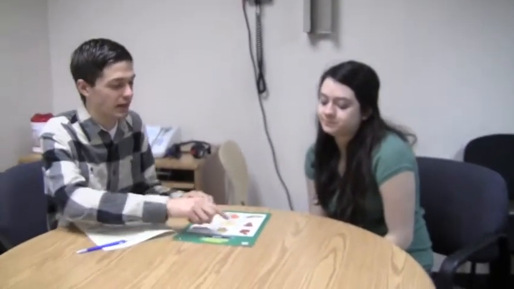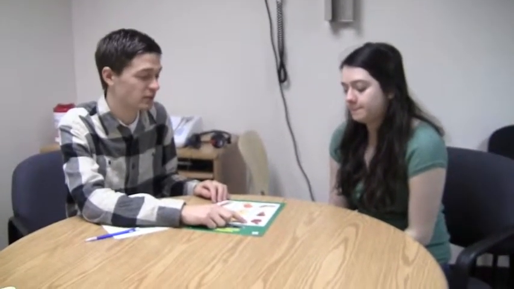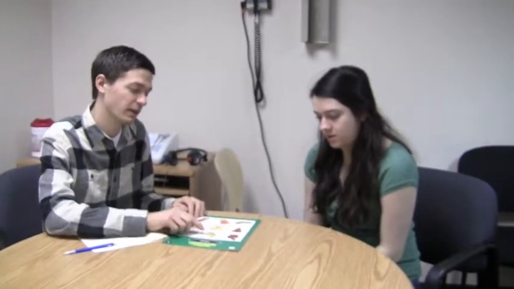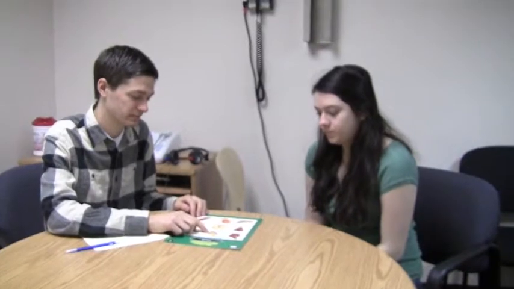I'm going to show you a picture card with some pictures. Do you think you can tell me what you see? Okay. Can you tell me what this is? Red. Yes, this is a red fruit. Can you tell me what type of fruit it is? Red. Okay, can you tell me what this is?